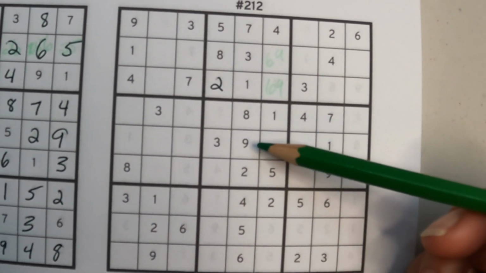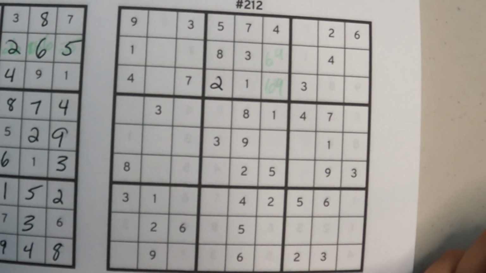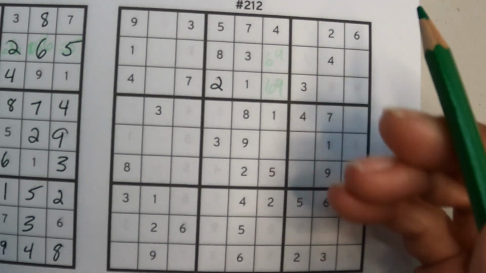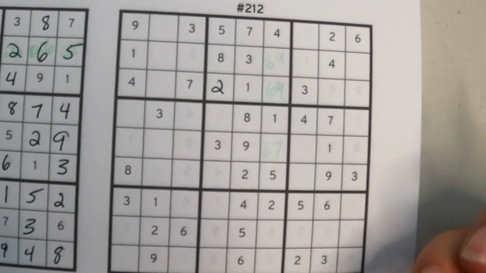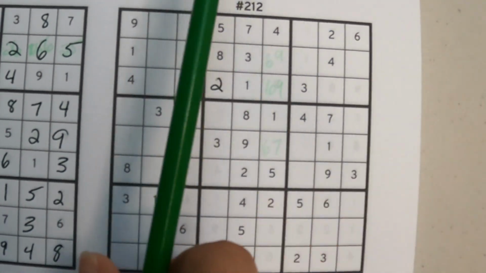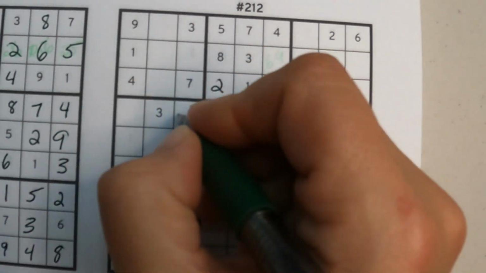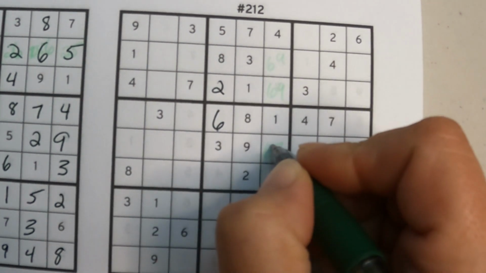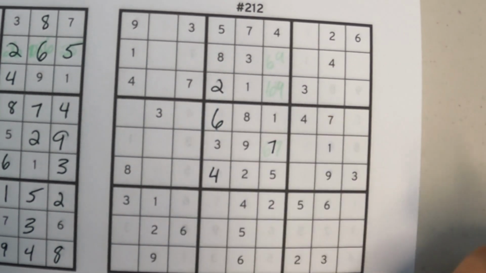For this box, we're missing 4, 6, and 7. We've got a 4 here, so 6, 7. 4 and 7 here. So this is our 6. That makes this our 7 and our 4.